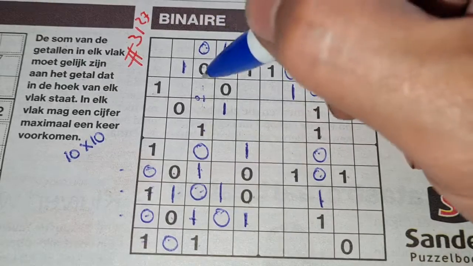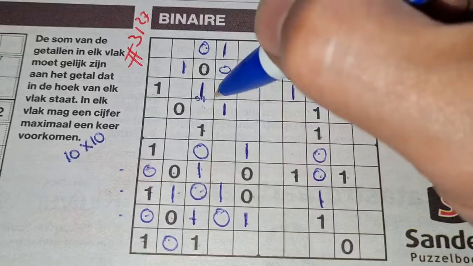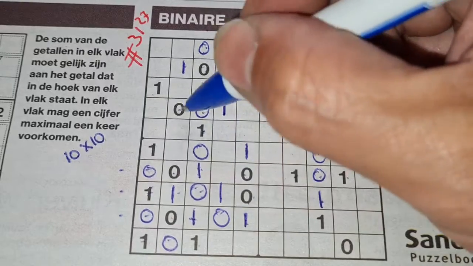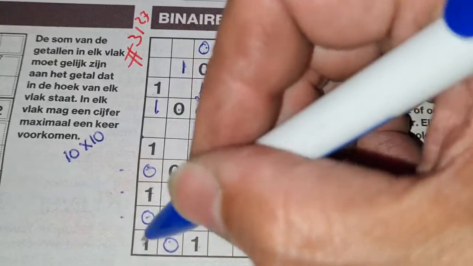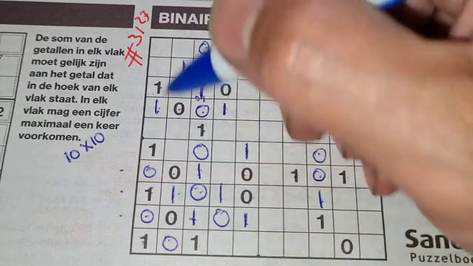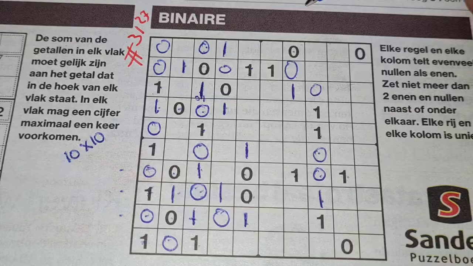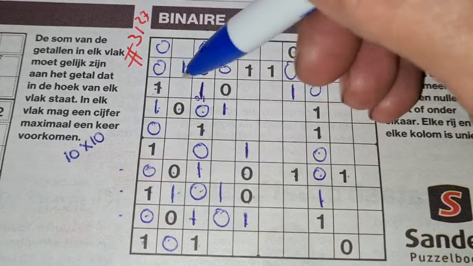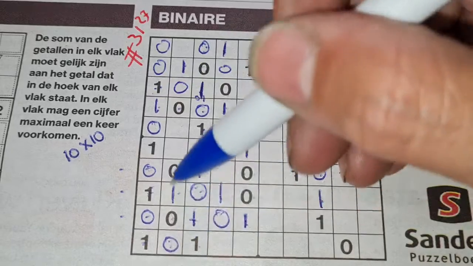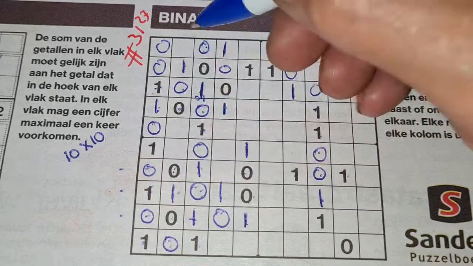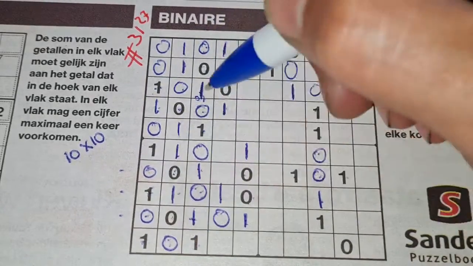Double O, here one, there one. Between two ones comes an O, double O, here one, there one. Now we have 1, 2, 3, 4, 5 ones, so the rest are O's. Then between two ones comes an O. 1, 2, 3, 4, 5 O's, so the rest are ones. Okay.